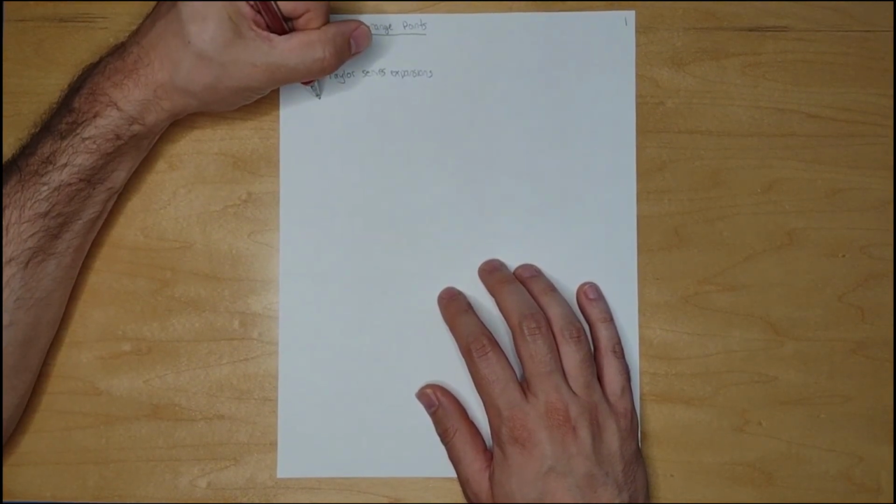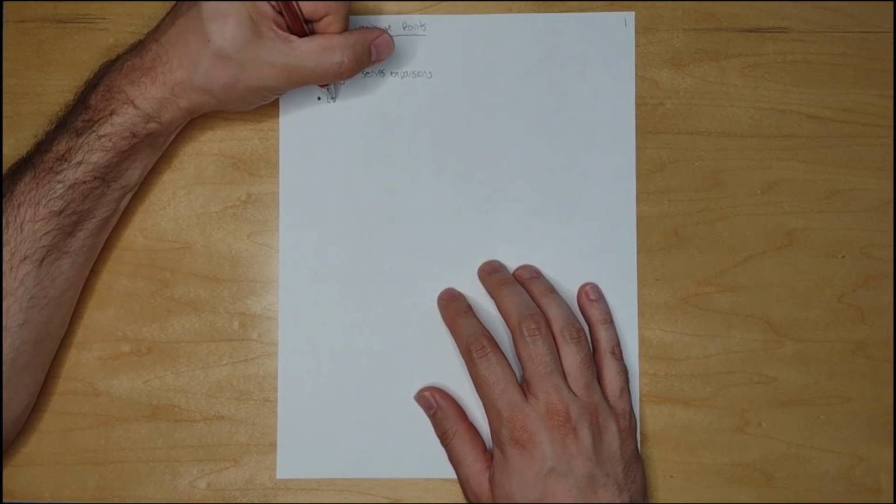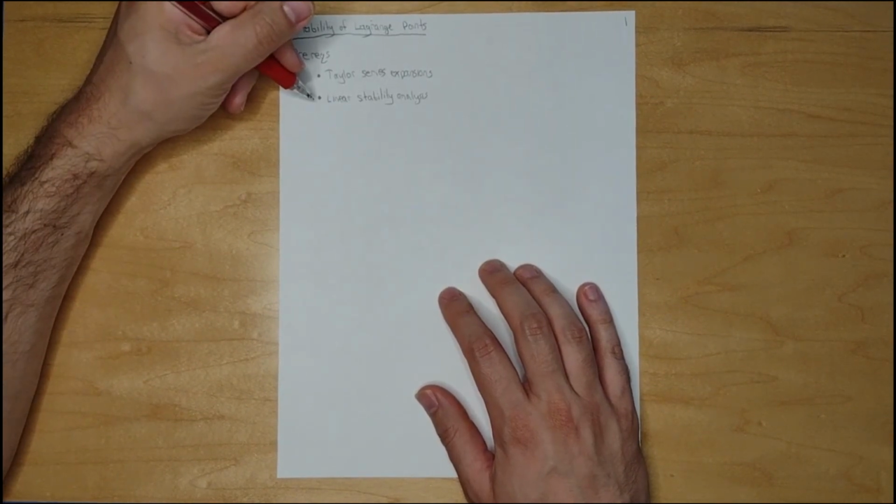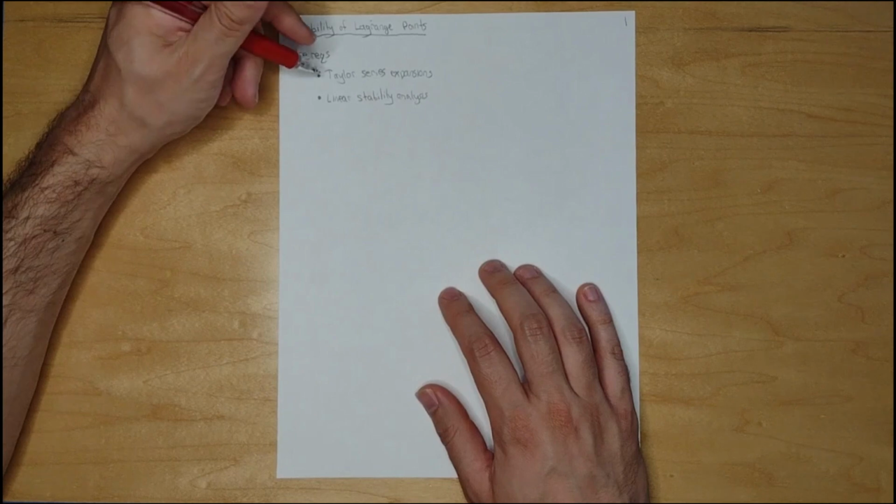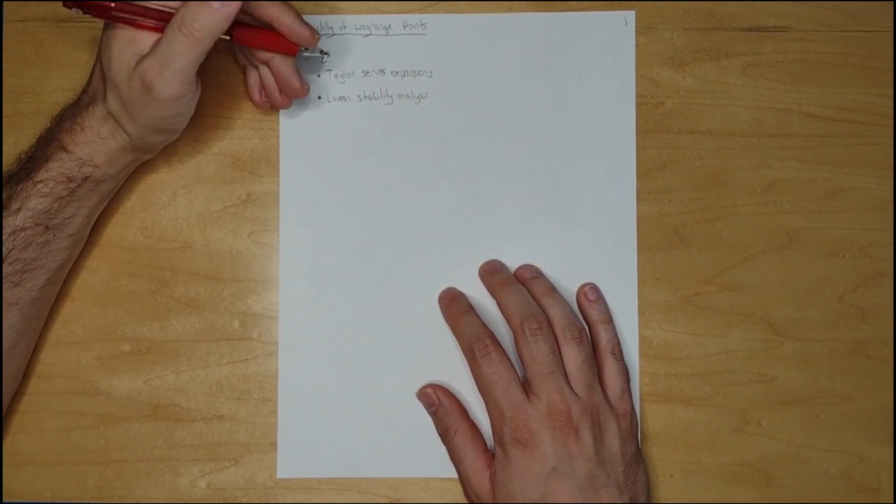The other thing you'll need to be familiar with is linear stability analysis. I don't have a specific resource to recommend for this one, but I'm sure that a smart, good-looking viewer such as yourself will have no trouble finding one.